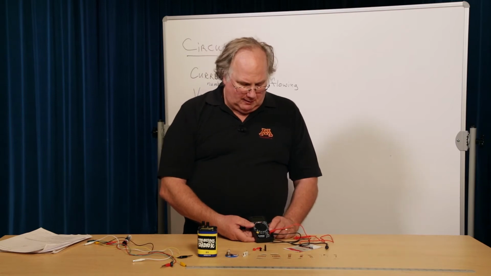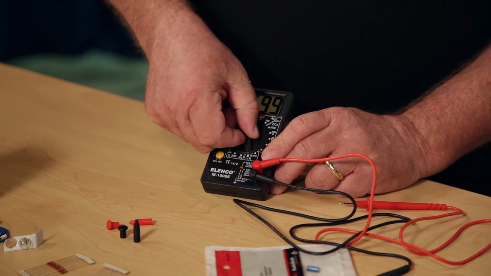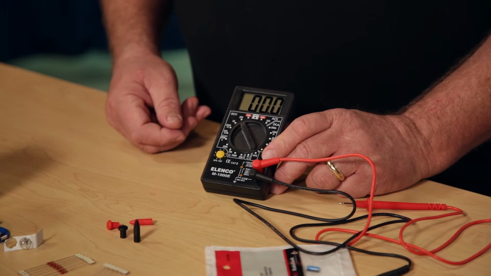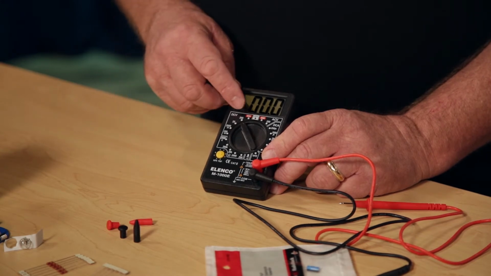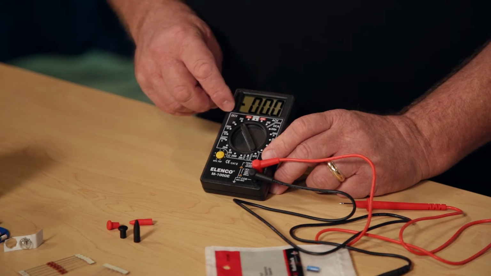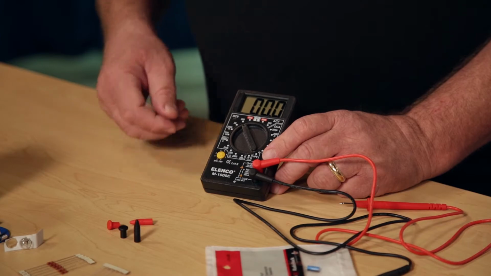Once you've got those plugged in, we can turn this on, which you do just by turning the dial. You turn the dial to point at what you want to measure. This part of the thing here is for measuring DC voltage. DC is direct current. That's what we want.